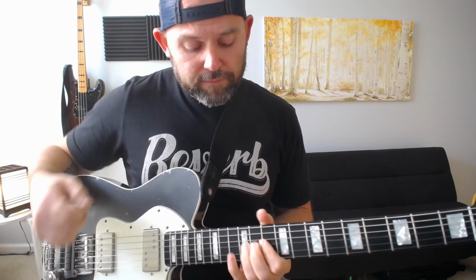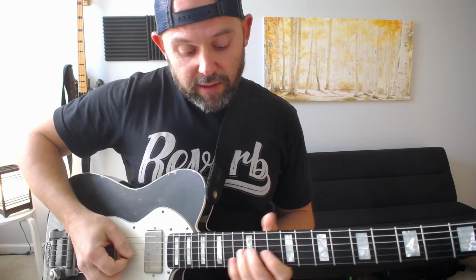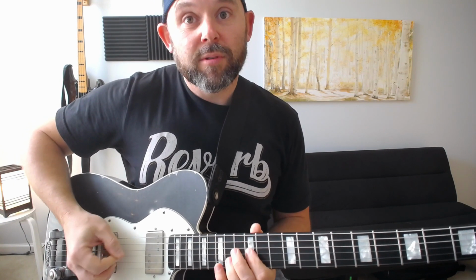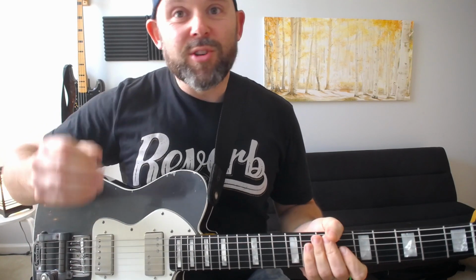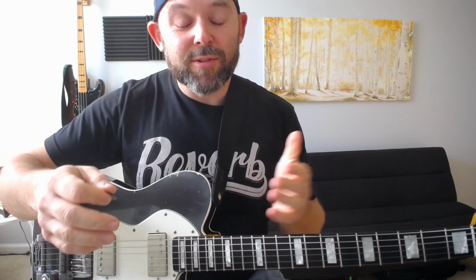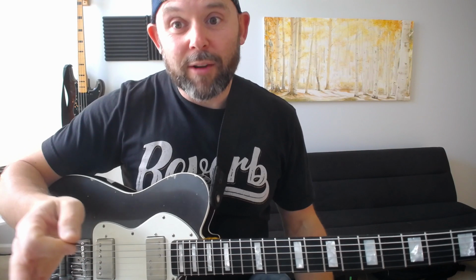Just takes a little more work. You could also bend like a step and a half if you wanted to. You can bend as far as your fingers and the gauge of your strings will allow you to bend.